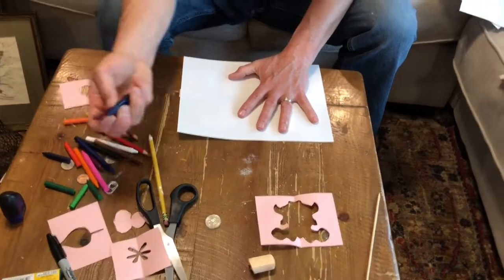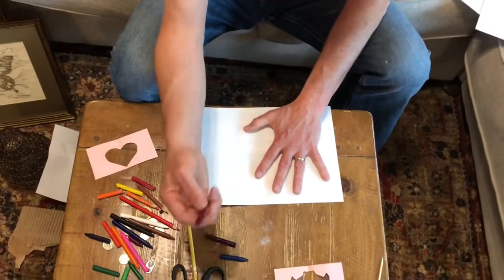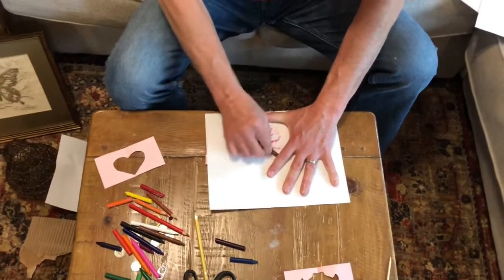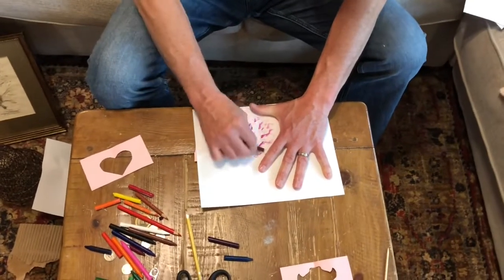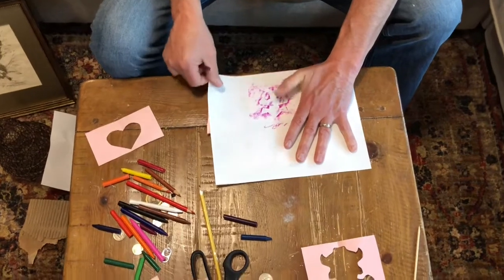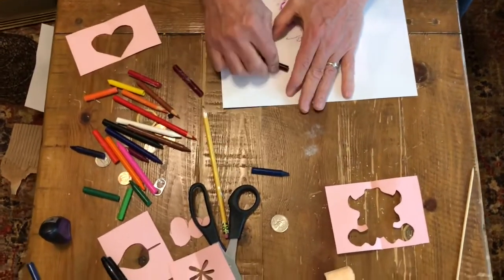Now I've chosen some cool colors this time. I'm gonna start with this red violet and I'm gonna do a rubbing just like that. So underneath, there's my stencil. Check out this tree I'm gonna do in purple.